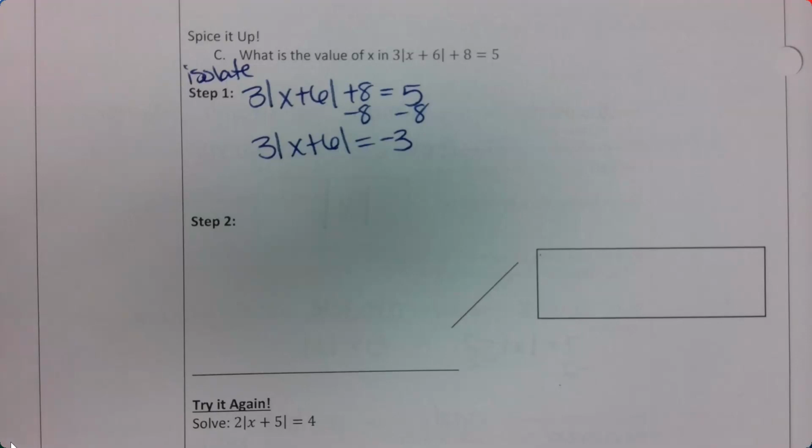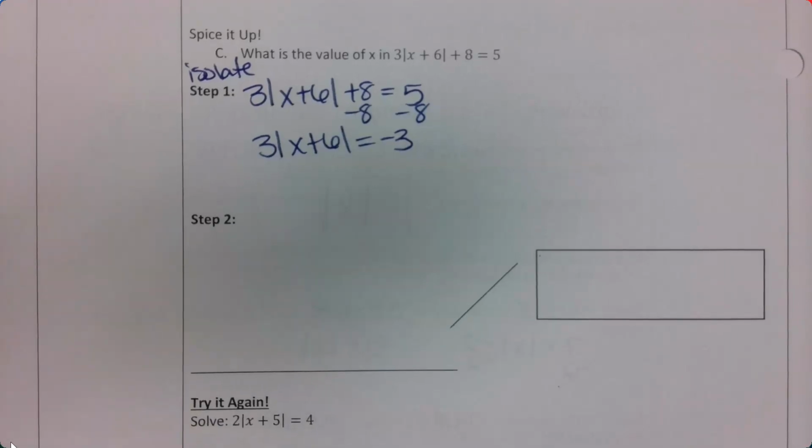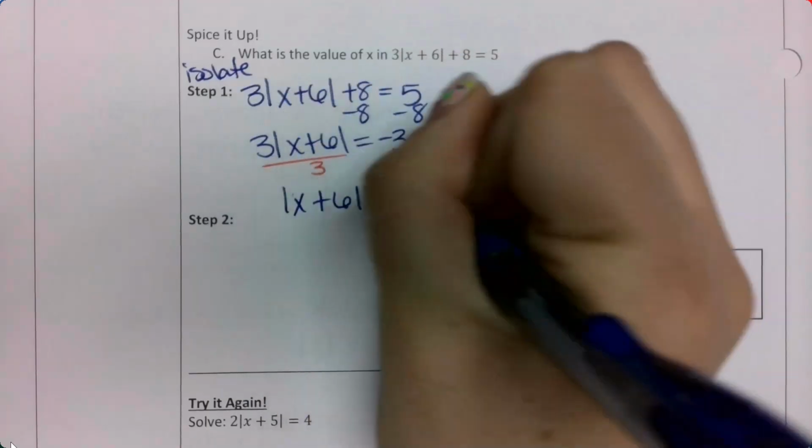Okay, what do I want to do next? So unlike parentheses, I want to get rid of that number by dividing it out. So that's going to be absolute value of x plus 6 equals negative 1.